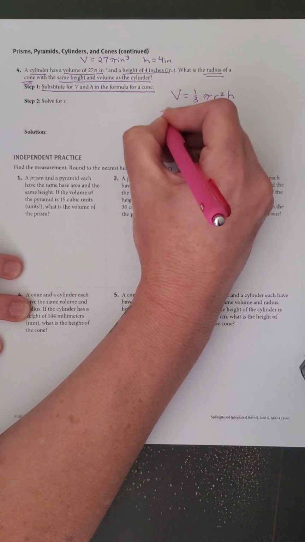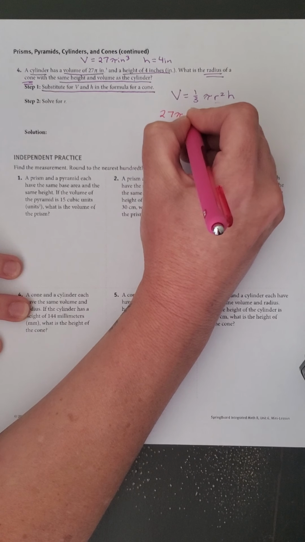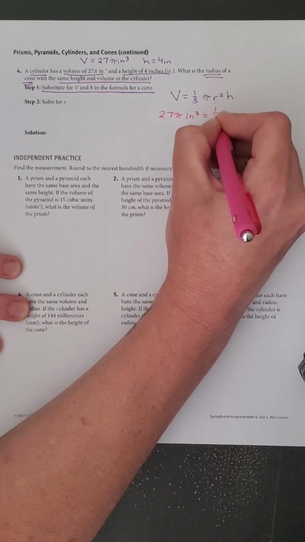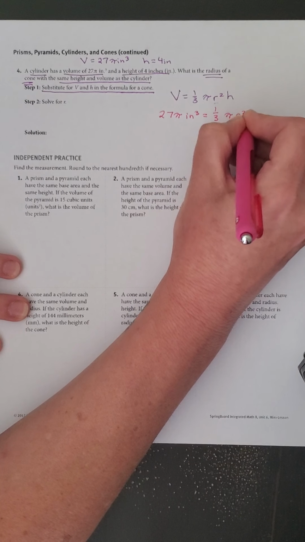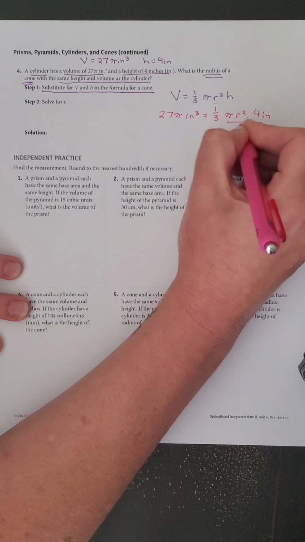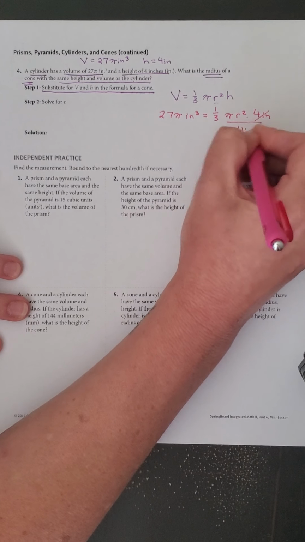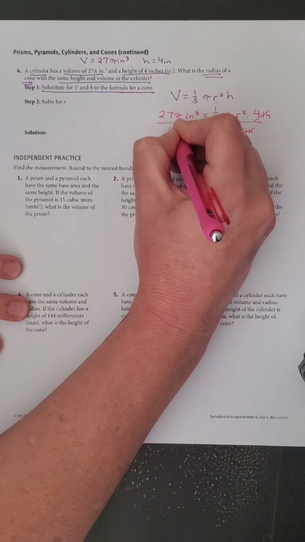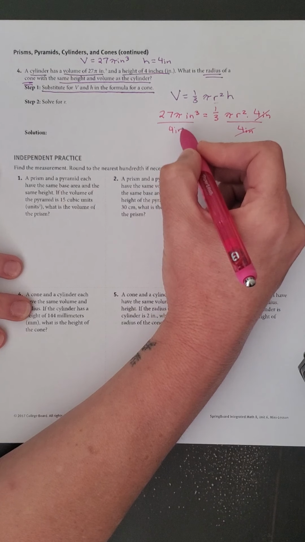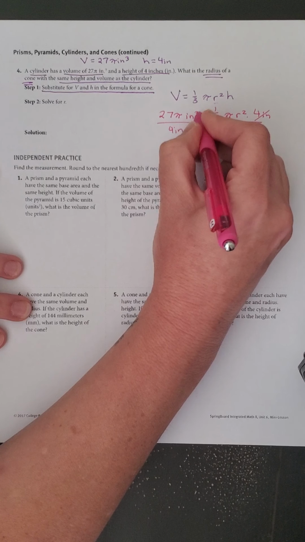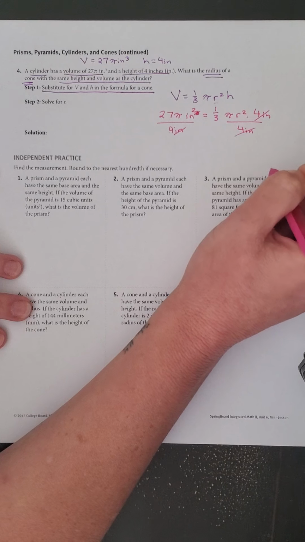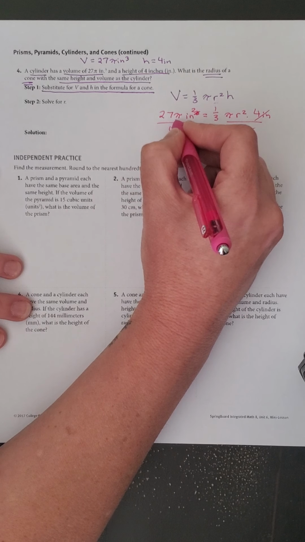So V equals 27 pi inches cubed. And then 1/3 pi r squared we don't know, but H we know is 4 inches. So the first thing I'll do is divide both sides by 4 inches. The inches are going to reduce, and I'm going to have 27 over 4, and I'm going to have pi.